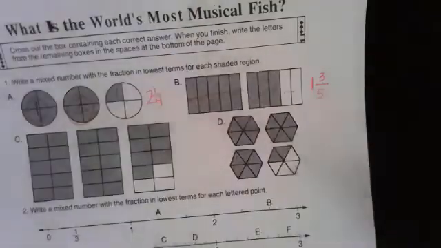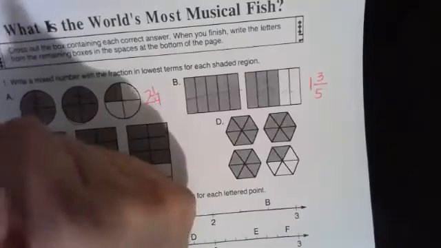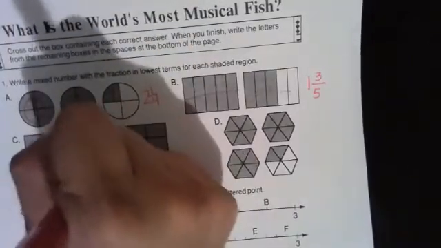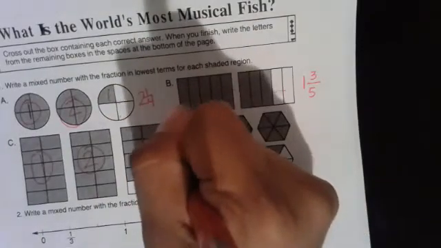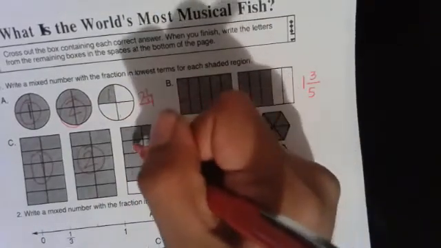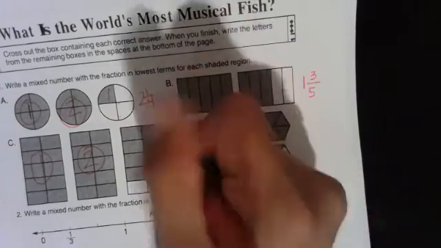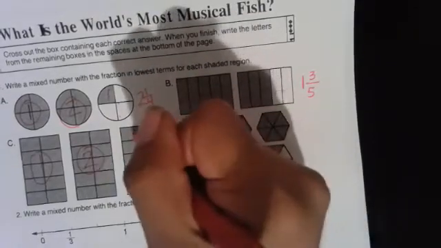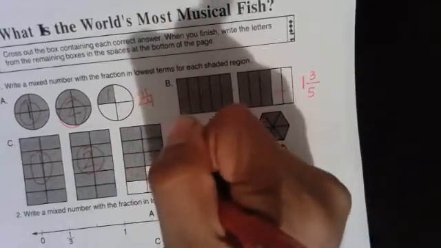Regardless of how big an image is, this is just one. So this is 1, this is 2, but this is not 3, this part of 3. So it's 2 and 7 out of 10.